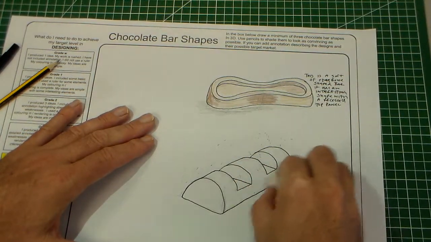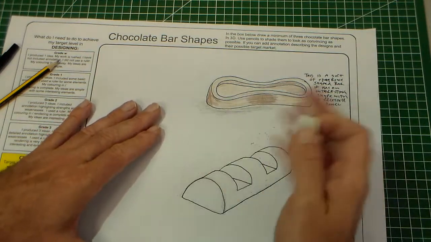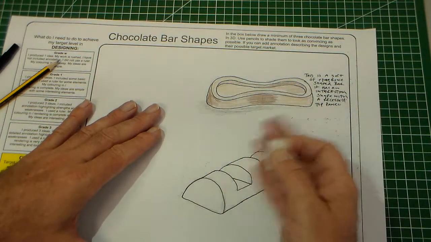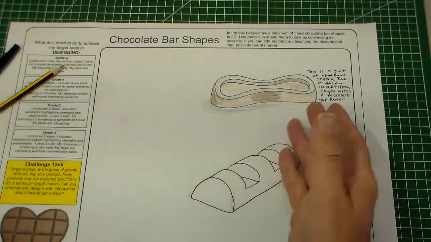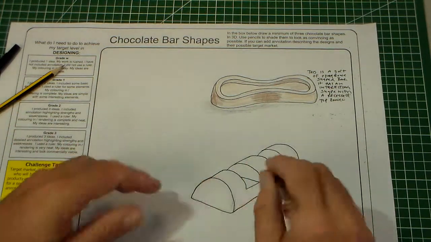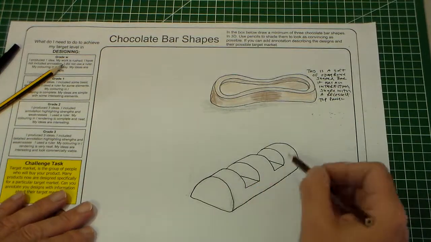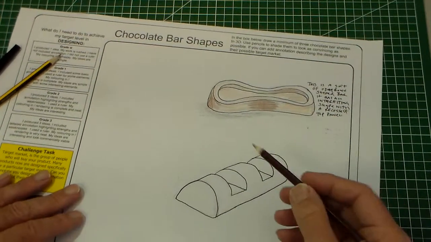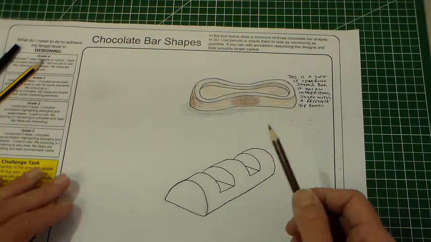Now, there's several ways you could tackle this. You could do your 3 shapes and then add the shading and annotation, or you can shade like I've done, complete one shape, complete the next shape. So this is now a shape for a chocolate bar. It's a kind of semicircular chocolate bar. You could shade it using pencil.